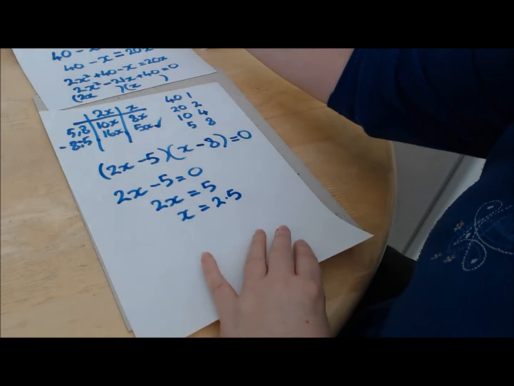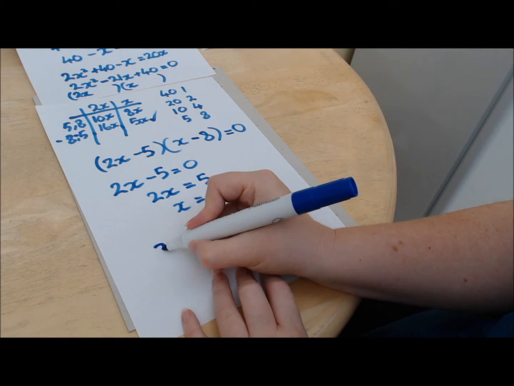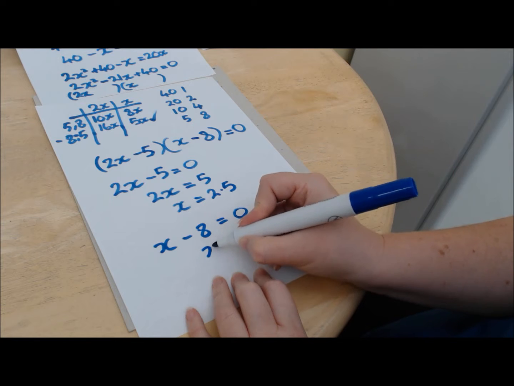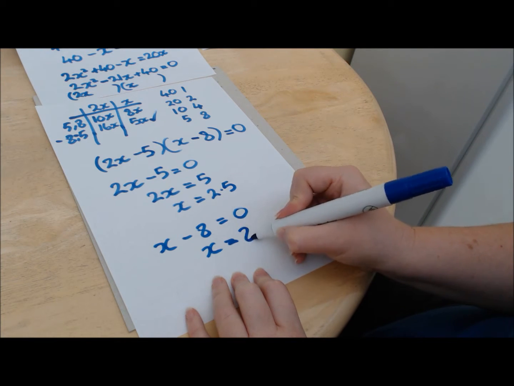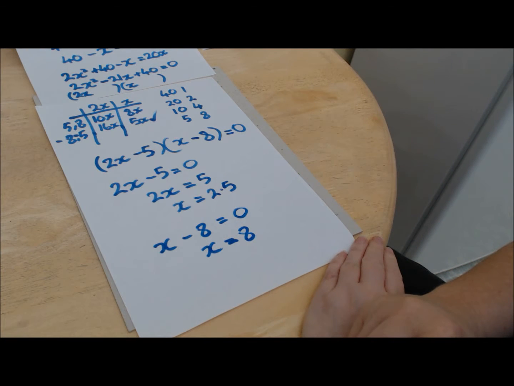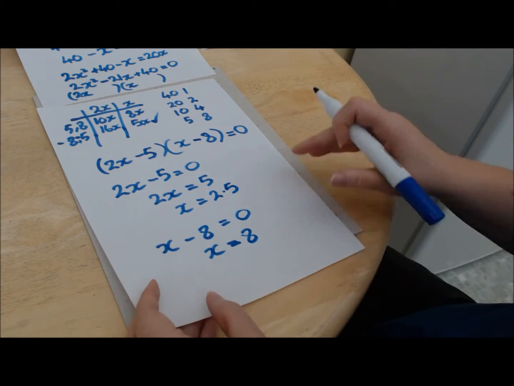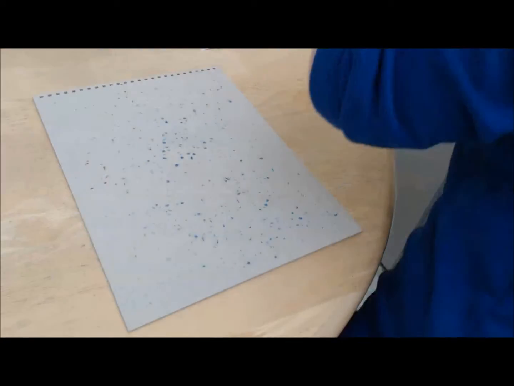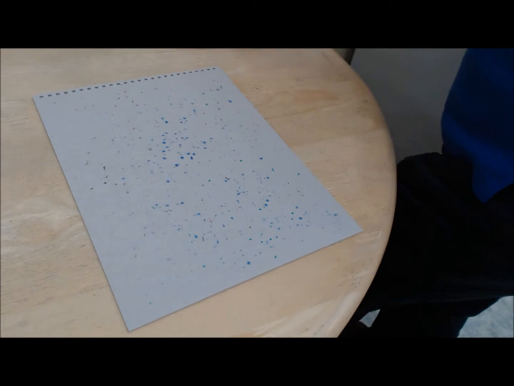And then finally, simple one, x minus 8 equals 0. So x equals 8 is our other solution there. So I'm just going to give it a go at doing this with one more example of an equation. And I'm going to go and grab a piece of paper right now because I suspect I'm going to need an extra room.